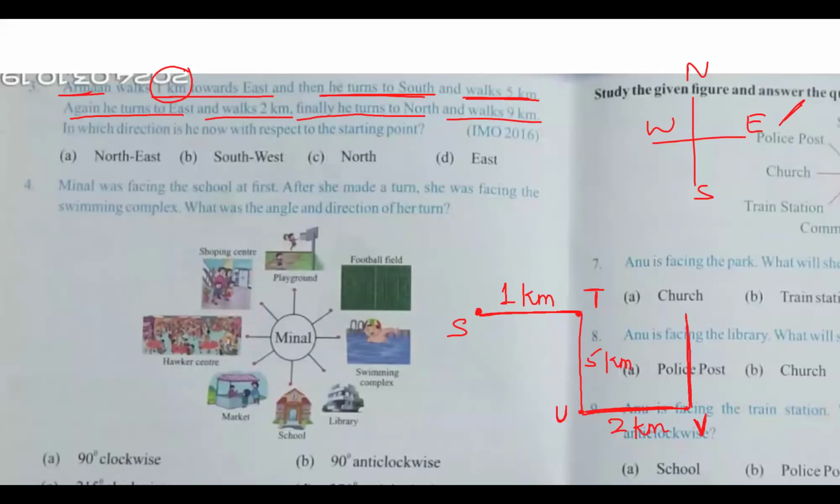If we count till here in a straight line with T, till here will be 5 kilometers, isn't it? But total he has to walk how many kilometers towards north? 9 kilometers. So that means 4 more kilometers from here. Let us say that this point is W.